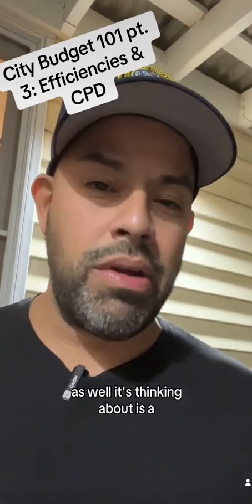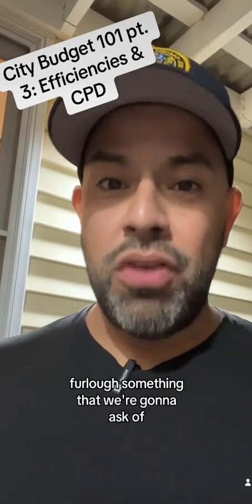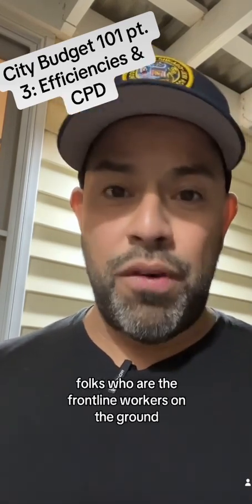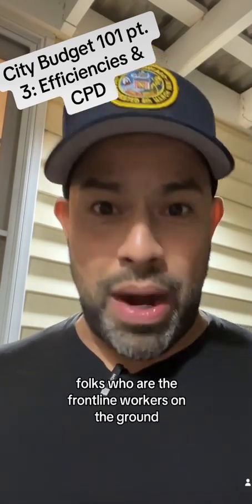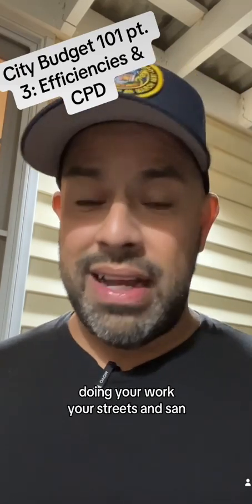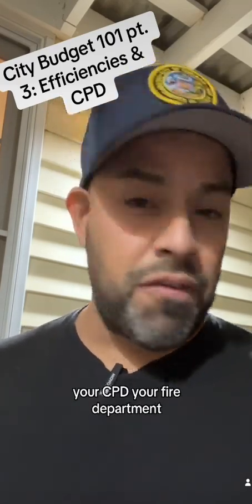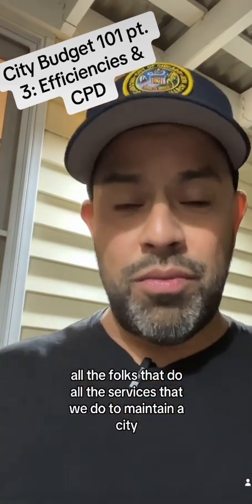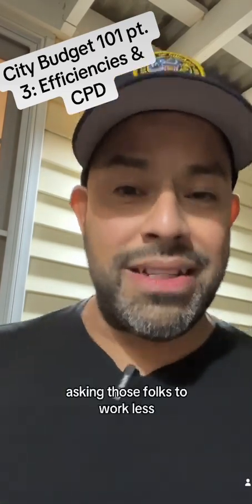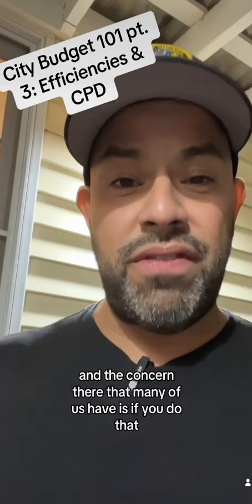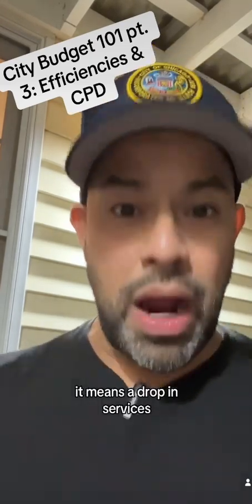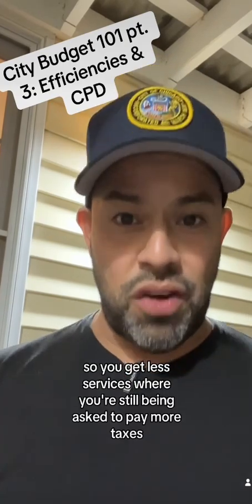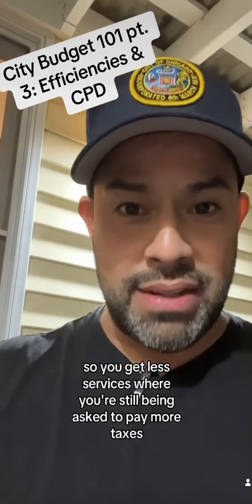It's thinking about, is furlough something that we're going to ask of folks who are the frontline workers on the ground doing your work, your streets and sanitation, your CPD, your fire department, your tree trimmers, all the folks that do all the services that we do to maintain a city, asking those folks to work less. And the concern there that many of us have is if you do that, it means a drop in services. So you get less services where you're still being asked to pay more taxes.